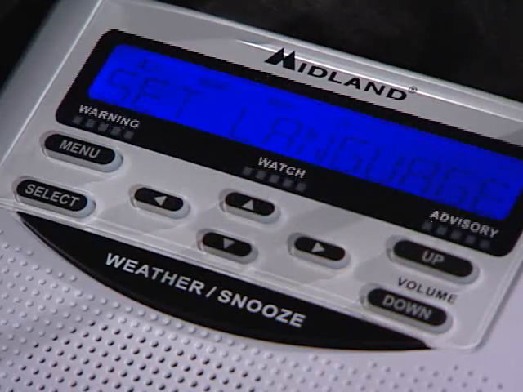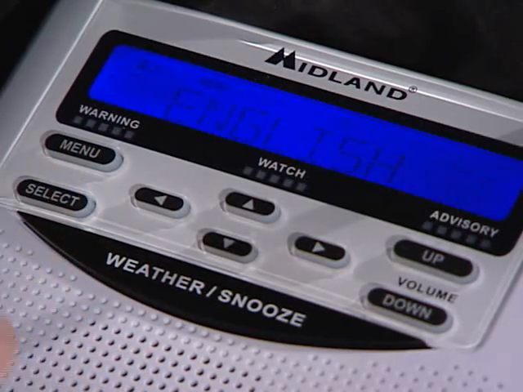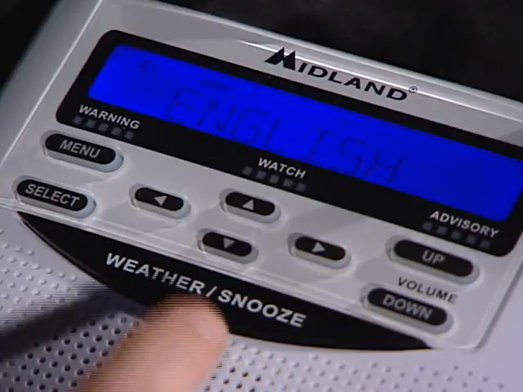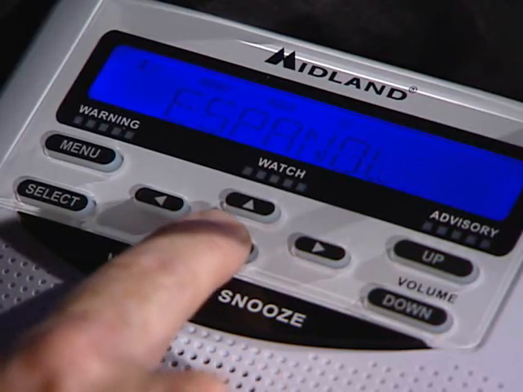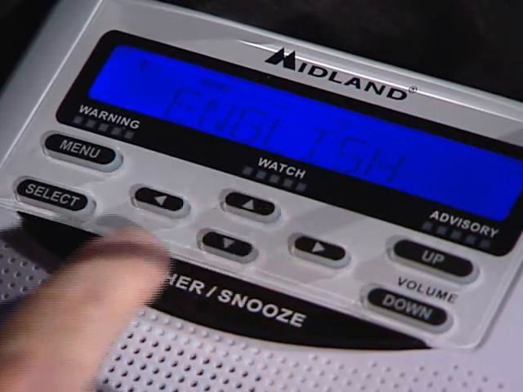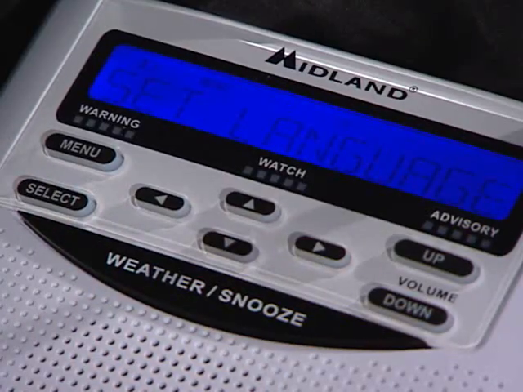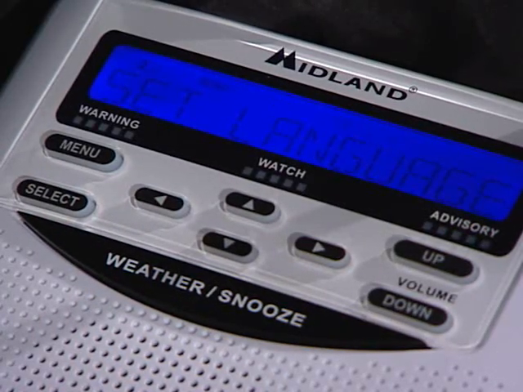So let's get started. When you first power up the radio, Welcome will briefly be displayed. Then it will go to the Set Language option. Press the Select button, and then you'll have the option to choose between English, French, or Spanish. When you make your choice, hit Select, and your radio will be programmed for the language you selected.